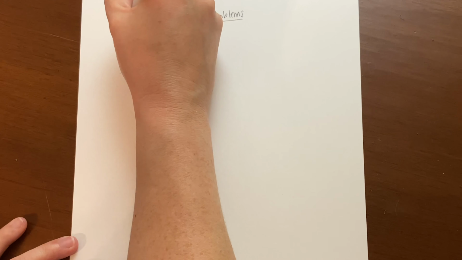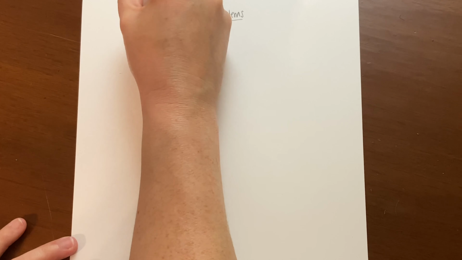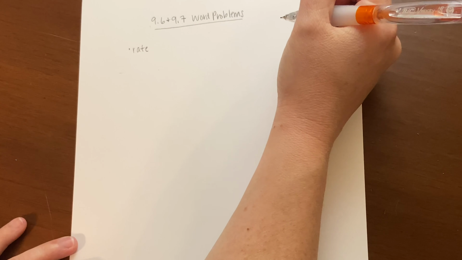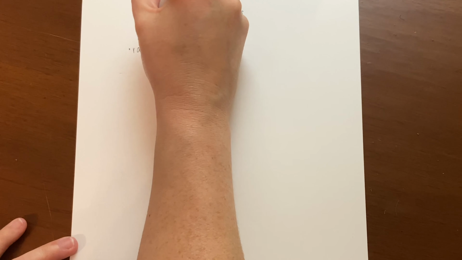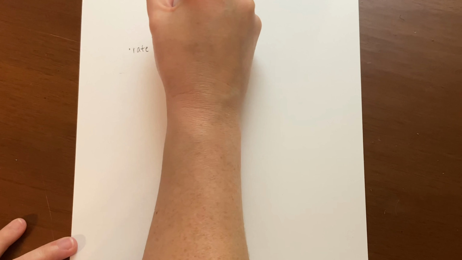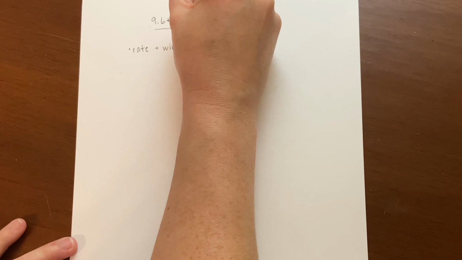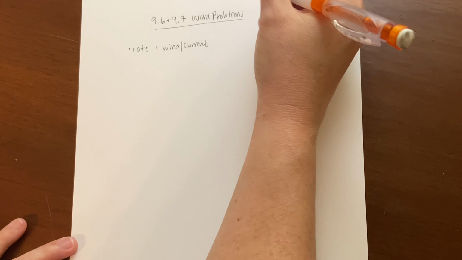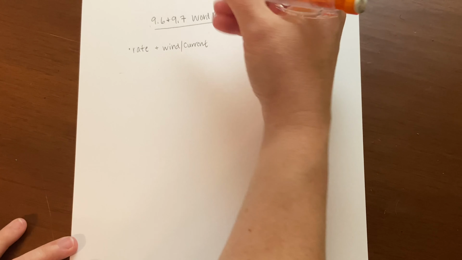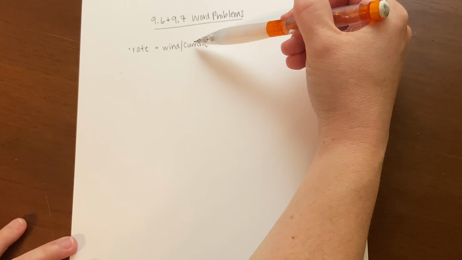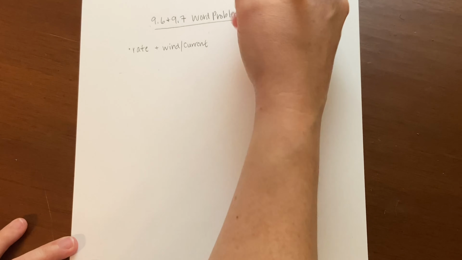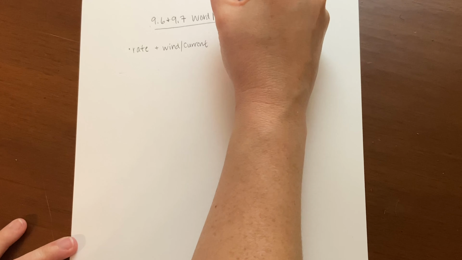So your rate when you're traveling, either through the air or on the water, if you go with the wind or the current, then you're going to add your rate plus the rate of the wind or the current. So this is when you're traveling with.